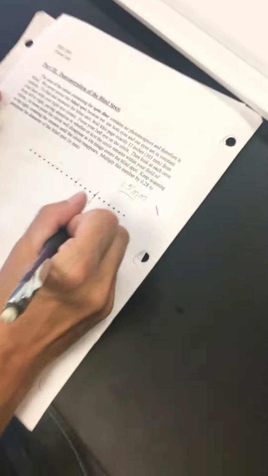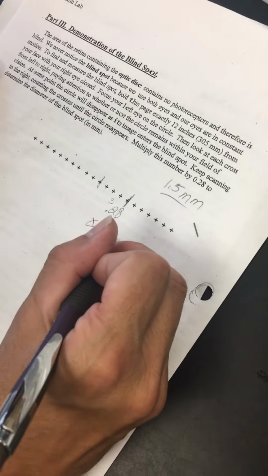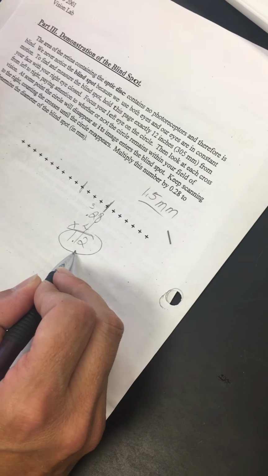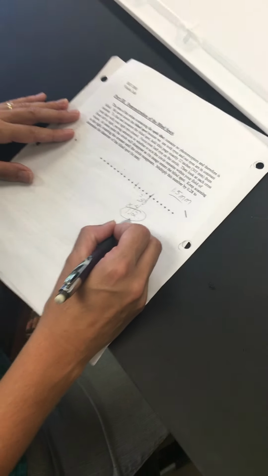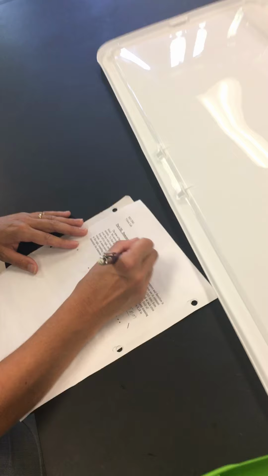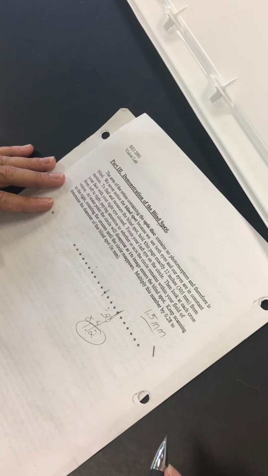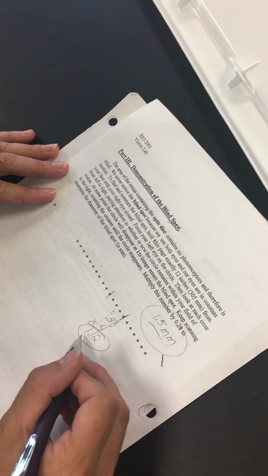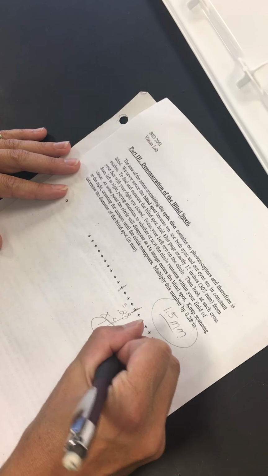Here we go. I multiplied that. My diameter, guys, of my blind spot is 1.12. And again, that's my blind spot, which is also called my optic disc. You'll read about that in the directions and in the notes, etc. But again, I would say I'm pretty average. 1.5 is average. I got 1.12, okay?